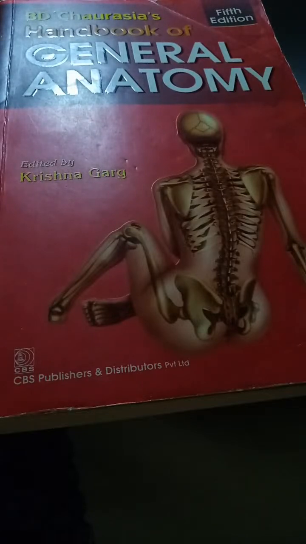Number two, compound joints, where more than two bones articulate within one capsule, for example elbow joint, wrist joint.